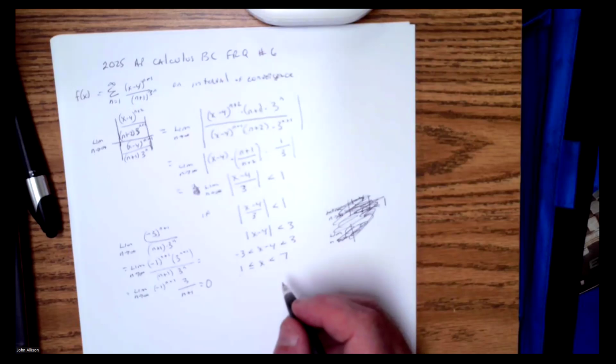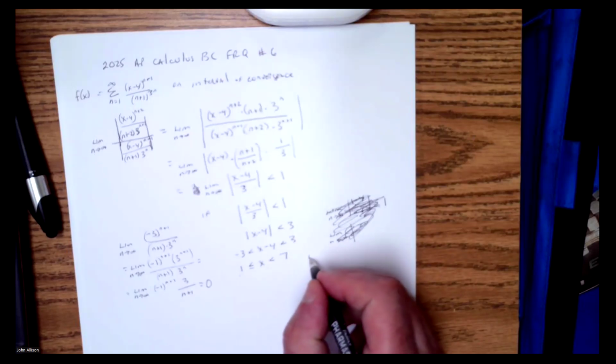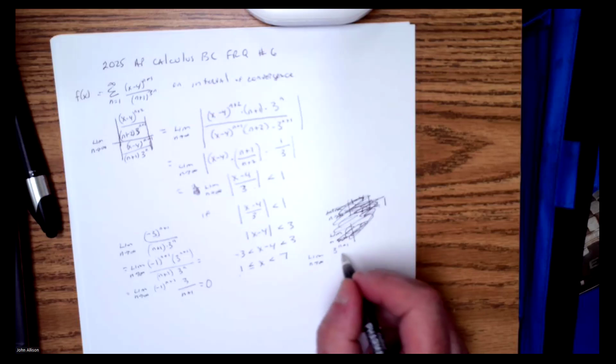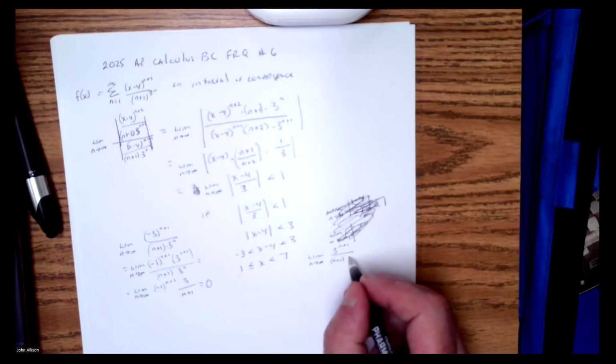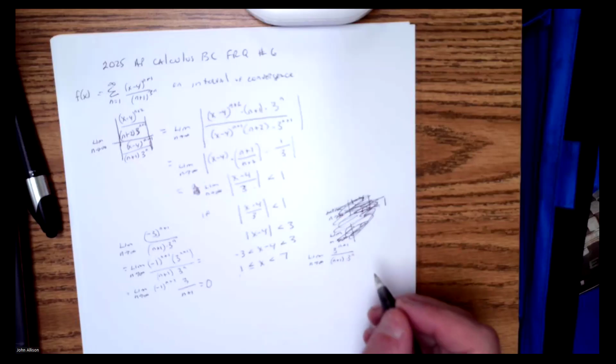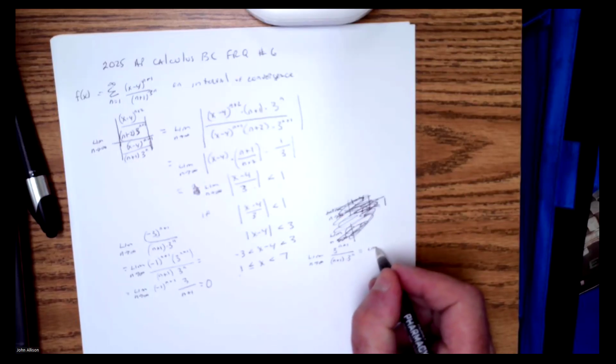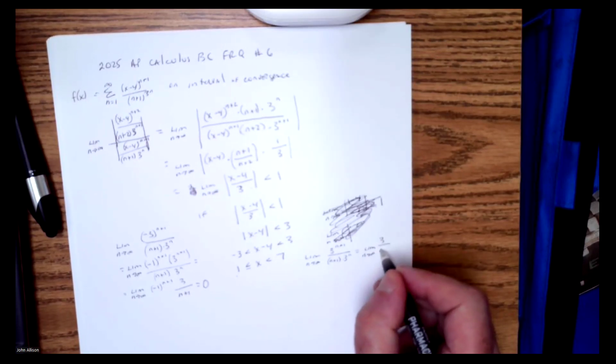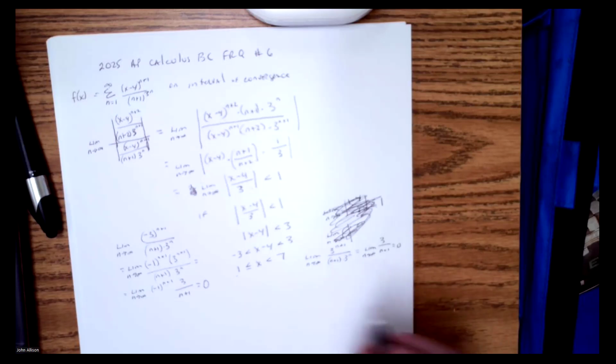And then we're going to look at x equals 7. The limit as n goes to infinity of 3 to the n plus 1 over n plus 1 times 3 to the n equals the limit of 3 over n plus 1, which does equal 0.